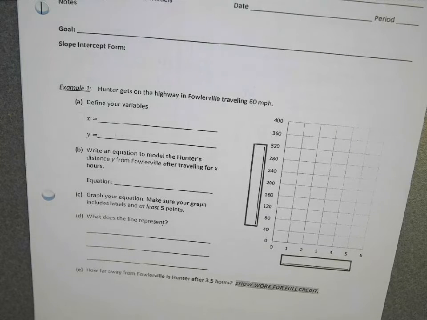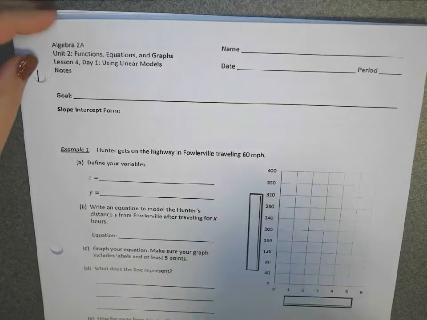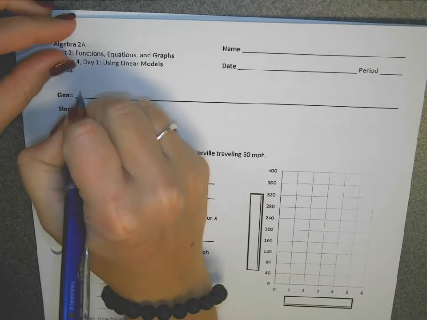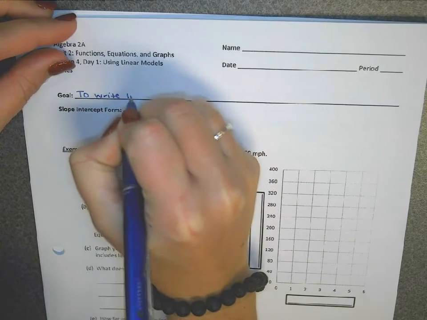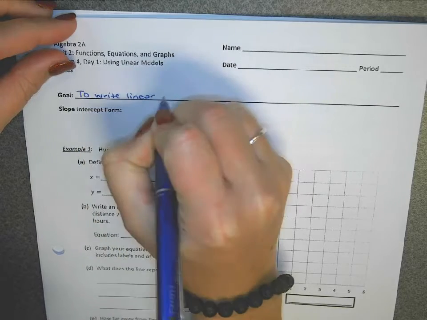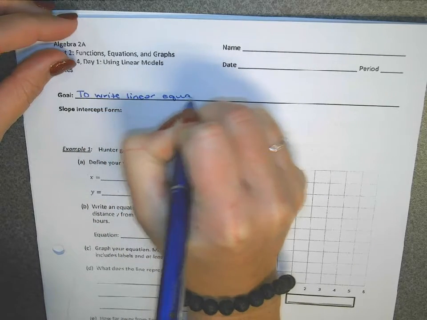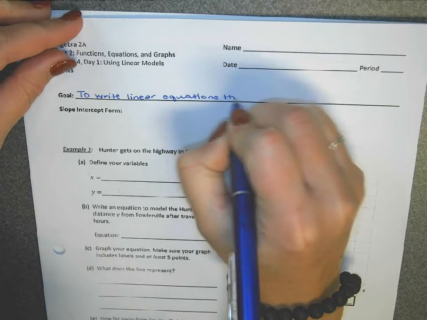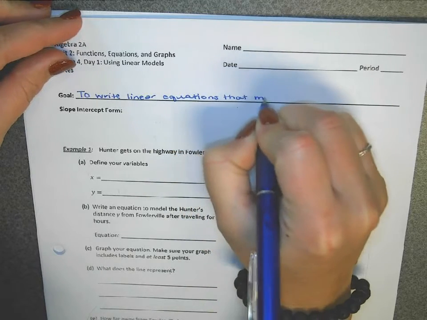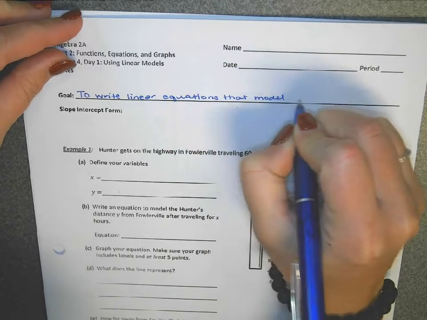So 2.4 day 1 notes is using linear models, and our goal is going to be to write linear equations that model real world data.